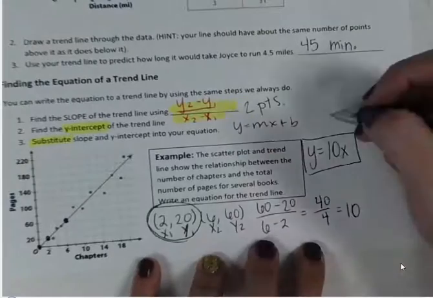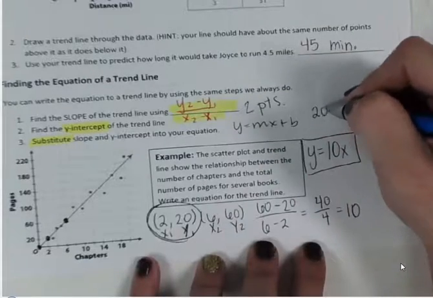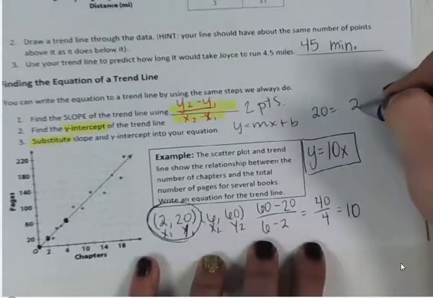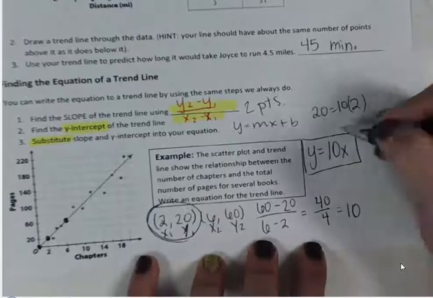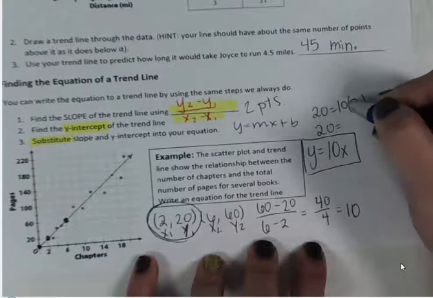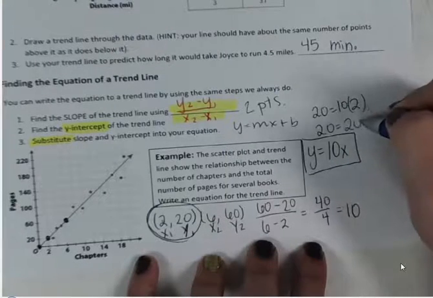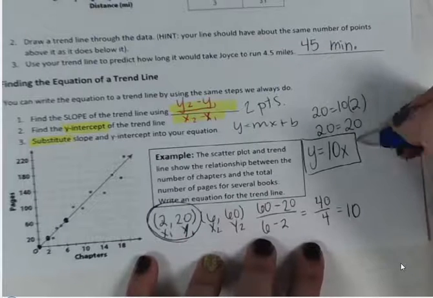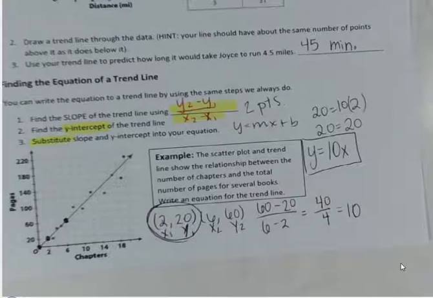If I pick this point, my y value is 20, is equal to, my x value is 2. I know my slope was 10. 20 is equal to 10 times 2, which is 20. So that means that's a true statement, so I don't have a y-intercept.